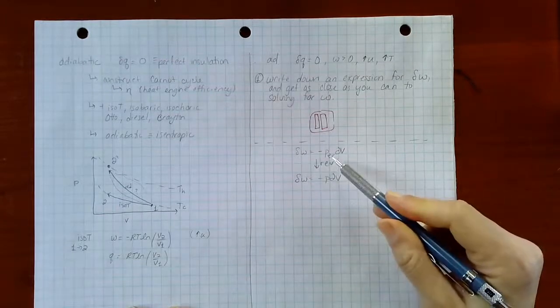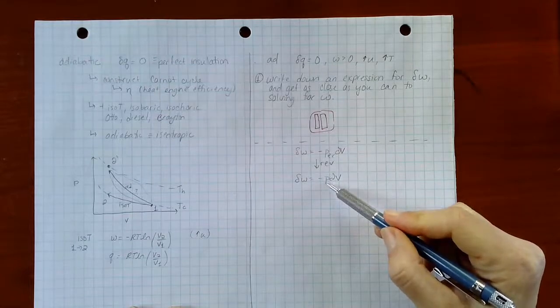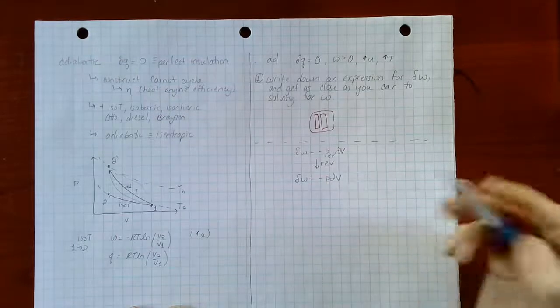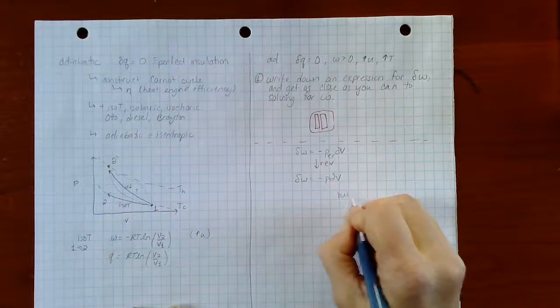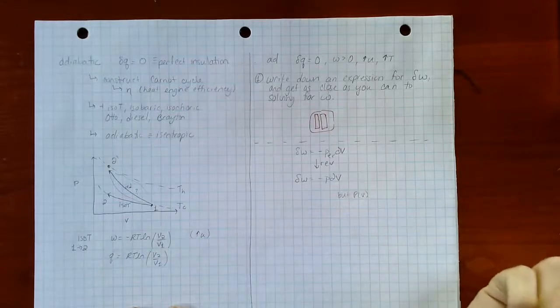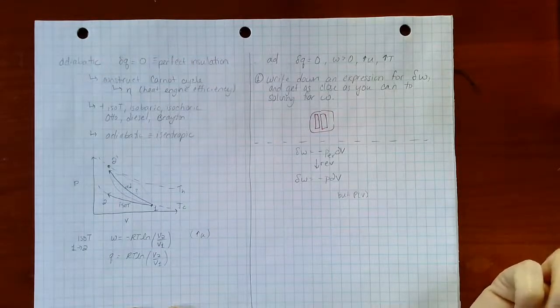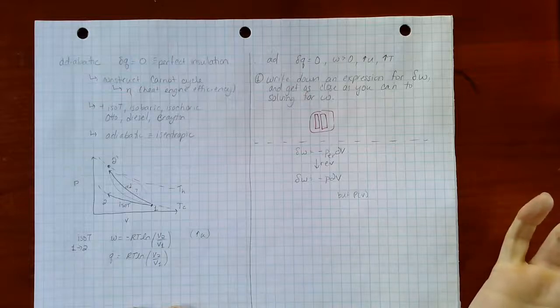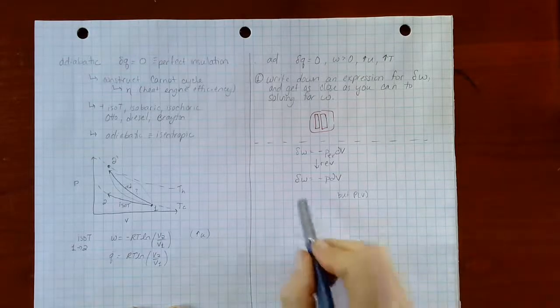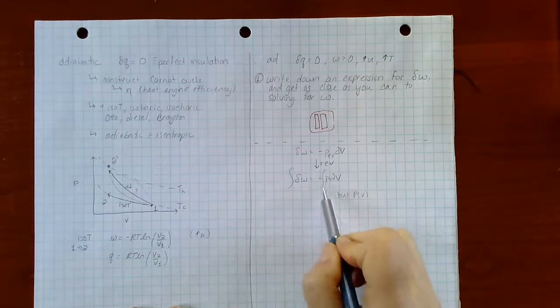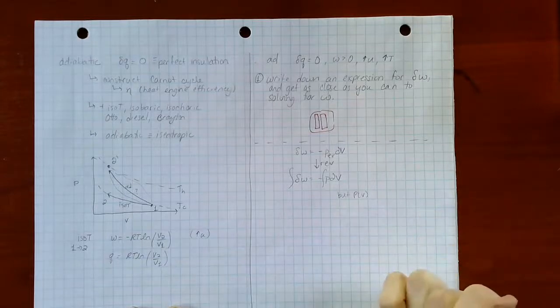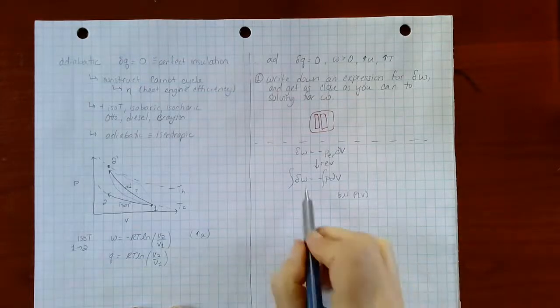But in this case, we don't know the shape of the function, or the form of the function of pressure as a function of volume. So if we were to integrate this equation, we're stuck. We can't solve this integral. So we're just going to leave this here in limbo for a bit and move on to another part of the problem that we can solve.